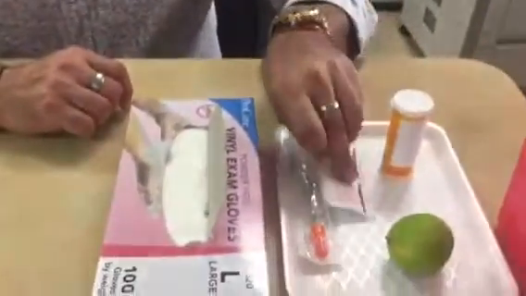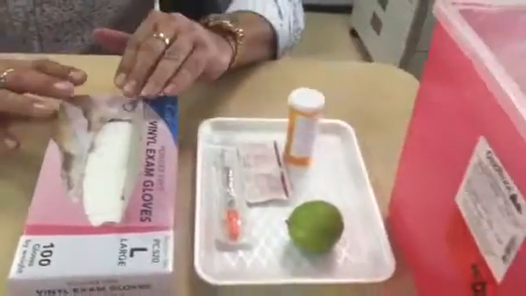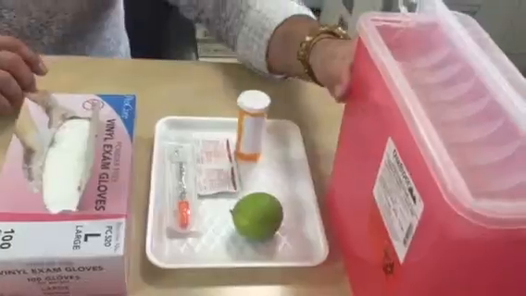The first step is to decide where to give the injection and know how to give the injection. It's very important to note that insulin should be given at room temperature. Gather additional supplies such as syringes, alcohol wipes, the medication, gloves, and a hard container for disposal. It's very important to wash hands with soap and water and dry them well.